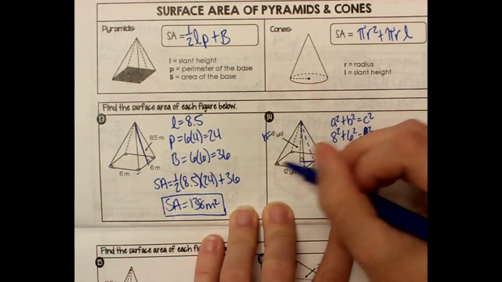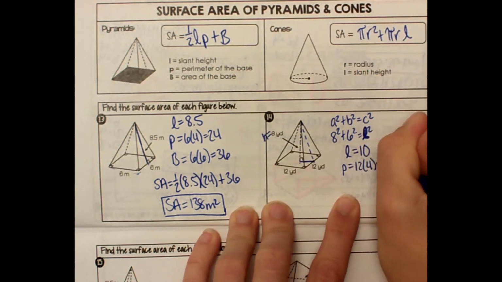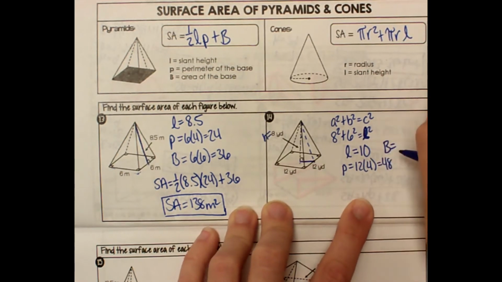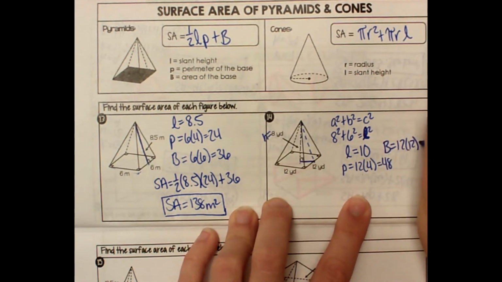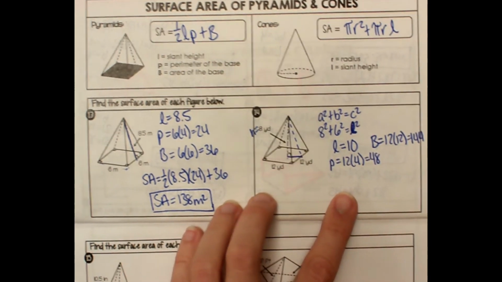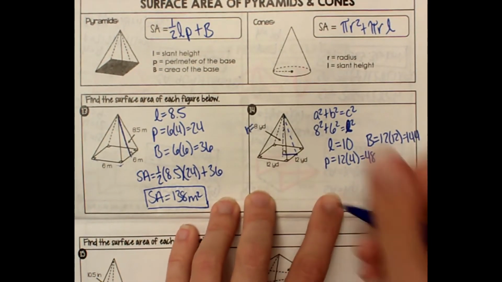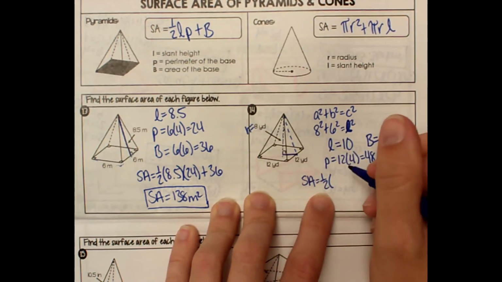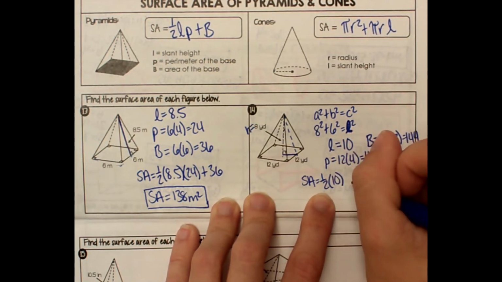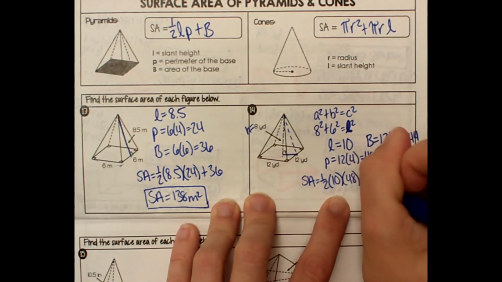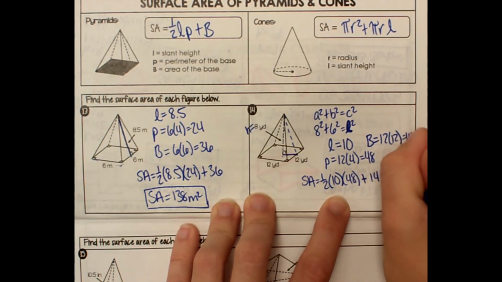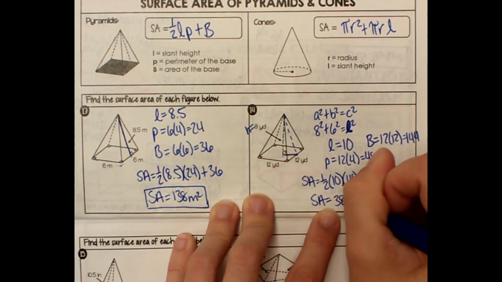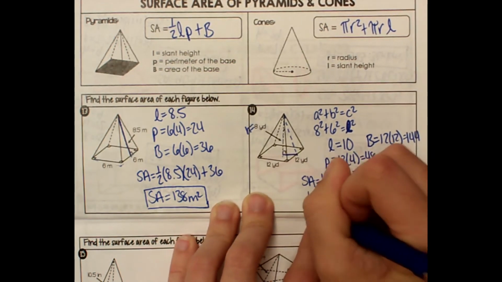Our perimeter of the base would be 12 times 4. That's going to be 48. Your area of the base would be 12 times 12, which is 144. So if you plug it in, surface area is equal to 1/2 times the slant height, which is 10, times your perimeter, which is 48, plus area of the base, 144. You plug it into your calculator, you get that surface area is 384 yards squared.